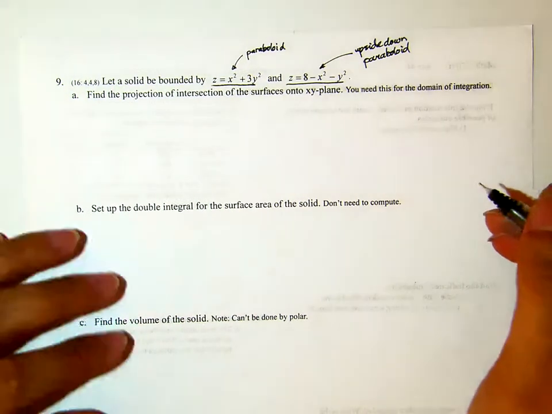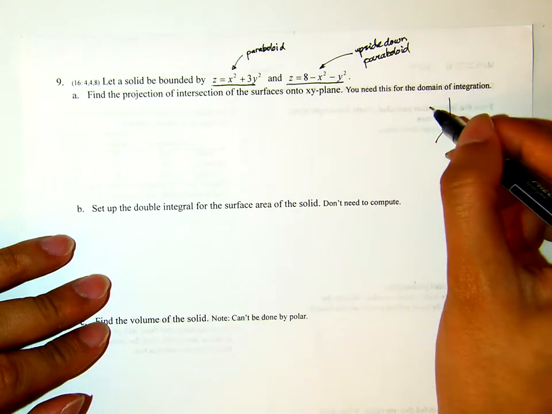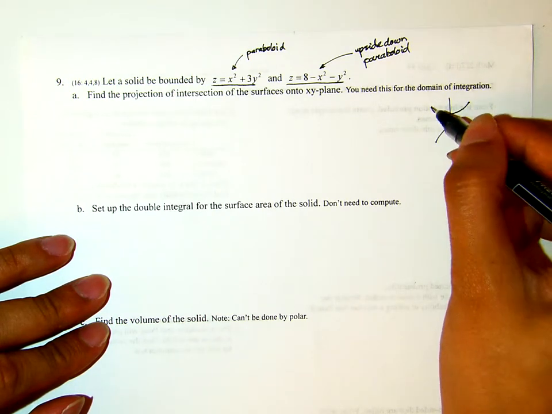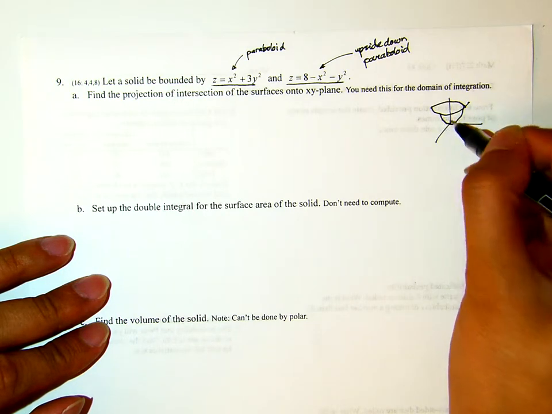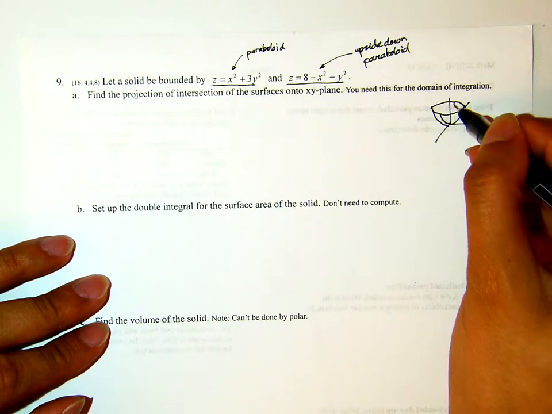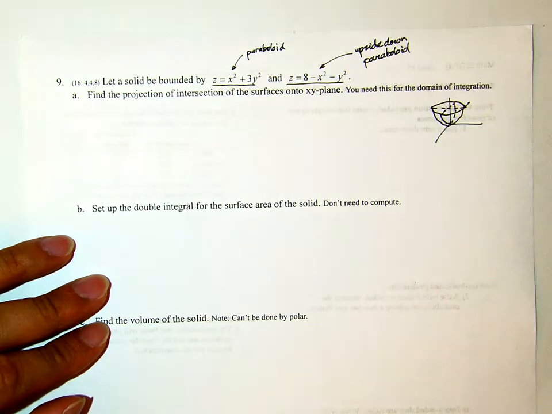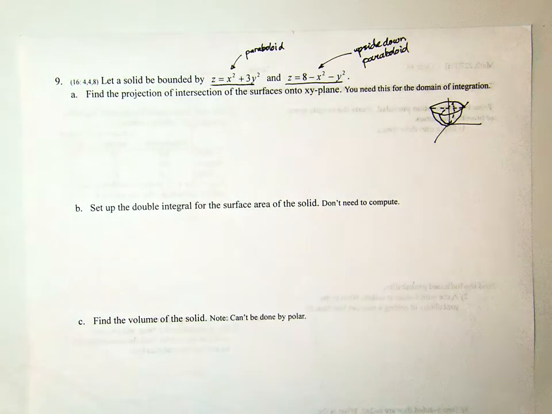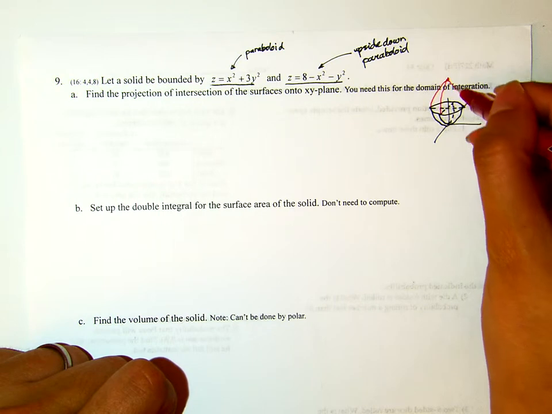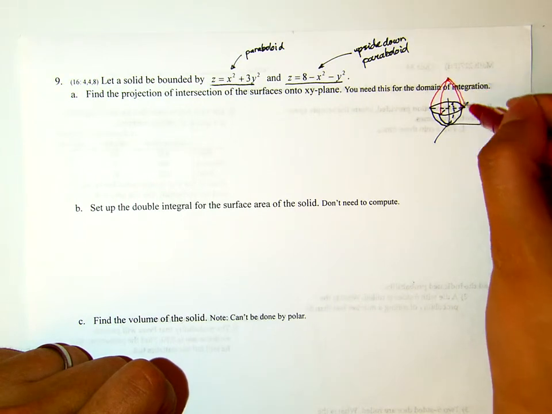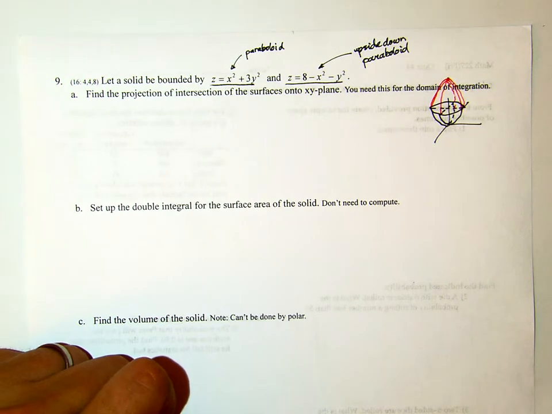So you can imagine that you have a paraboloid that opens up, and you have another paraboloid, this one here, that opens down. Like that.